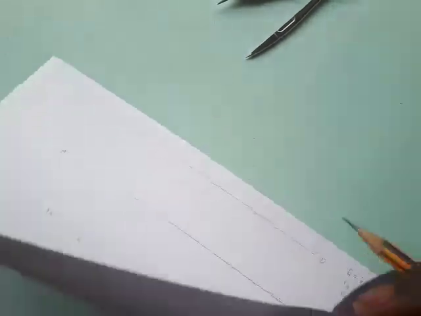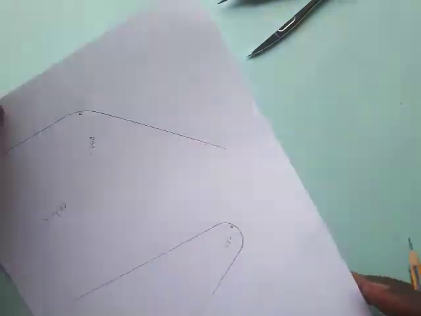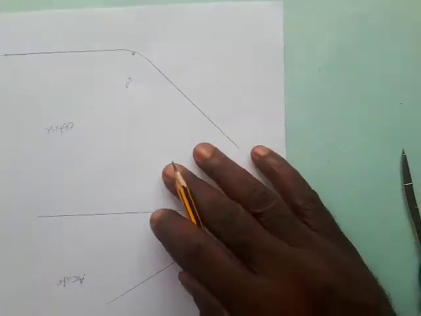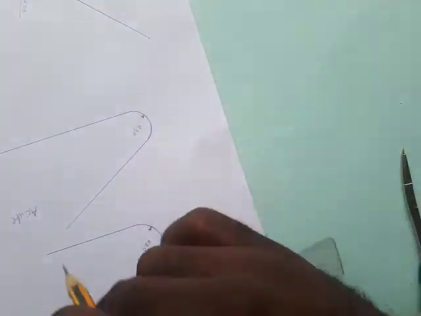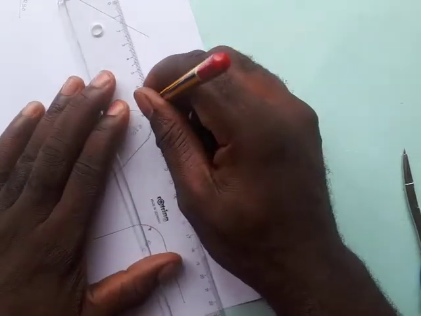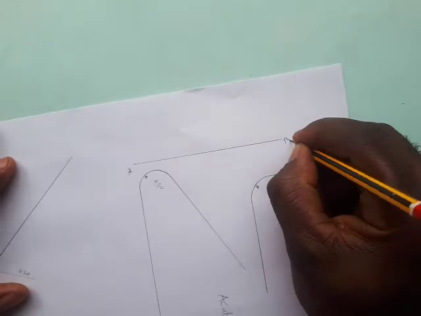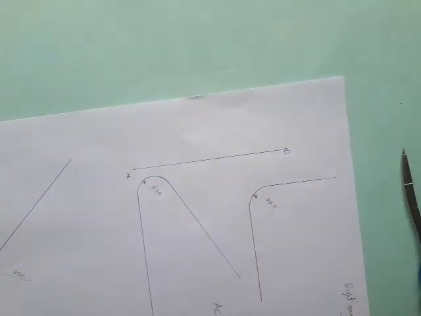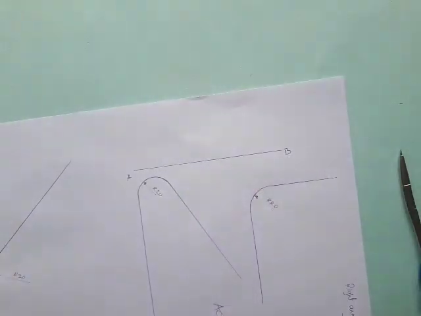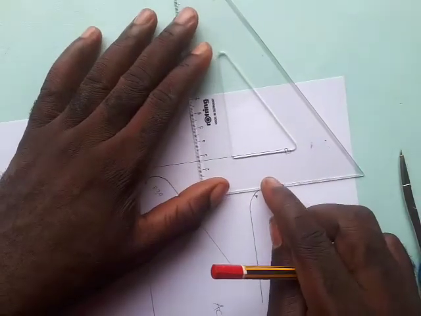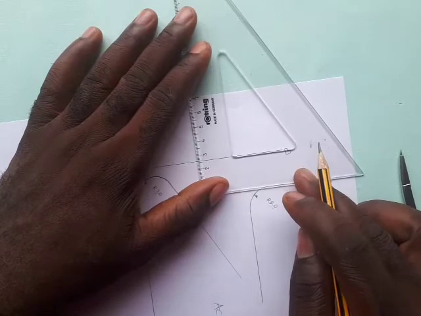Then another way to draw a parallel line, let me just quickly explain, is if you have a line AB, for example, and you want to draw another line parallel to it, let's say the distance is 3 centimeters apart. You can use your set square.